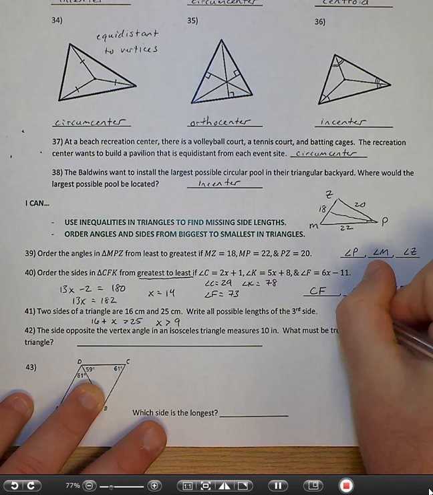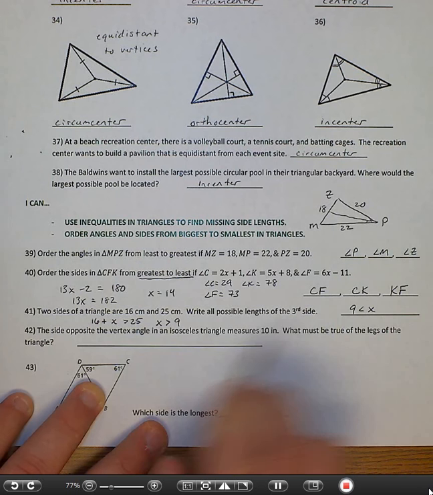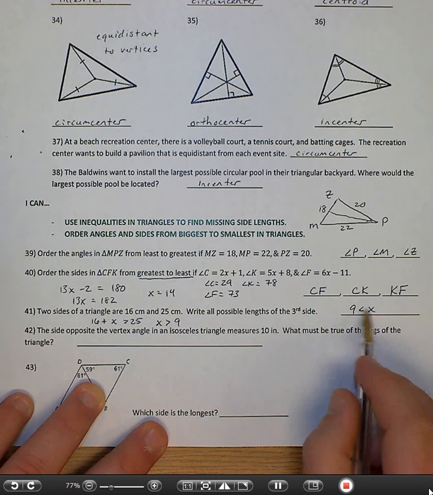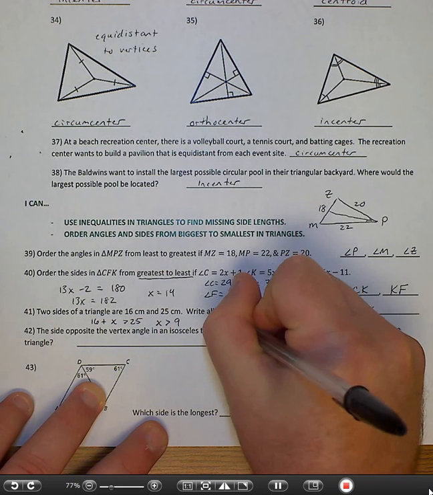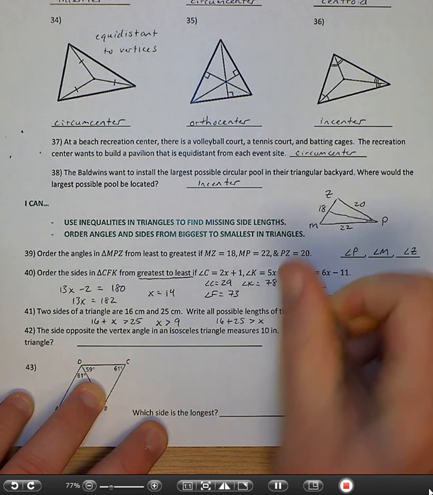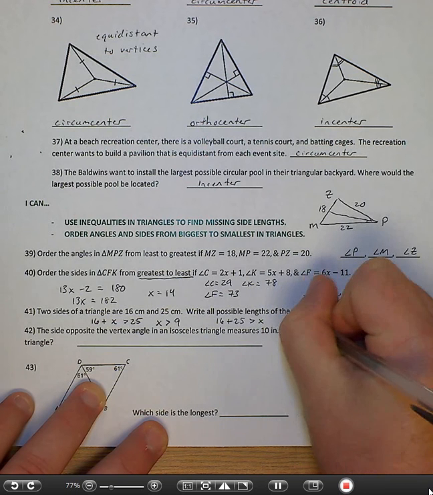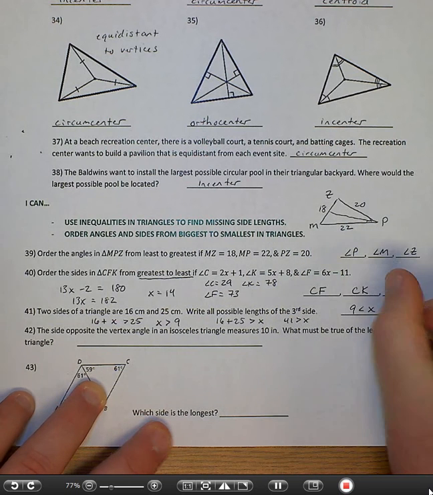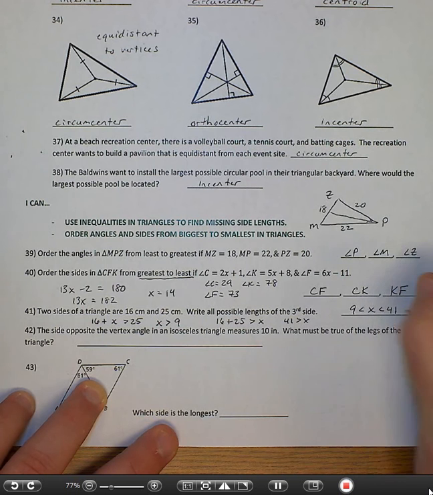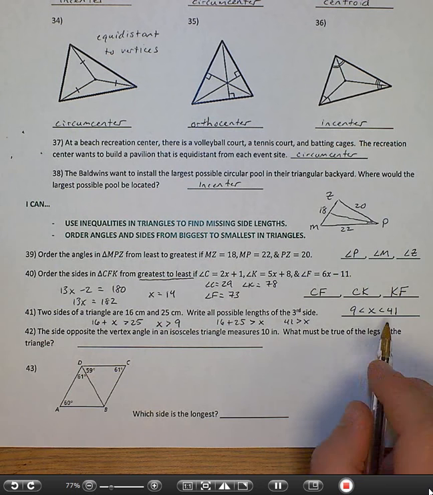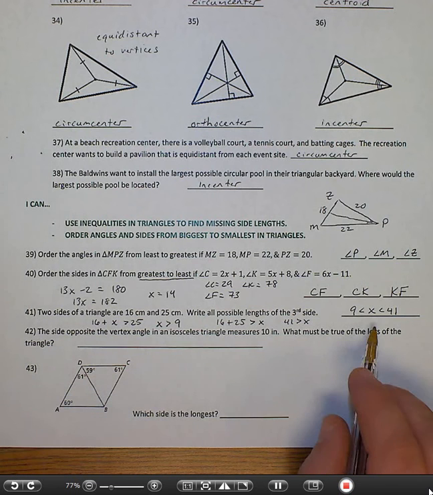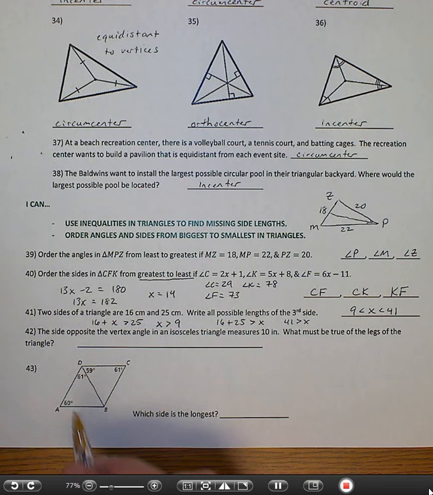So I'm going to rewrite that this way. Notice that's the same thing. It's eating the x. But what if x were bigger than 25? Well, then 16 plus 25 would have to be bigger than x. 16 plus 25 is 41. So x would have to be less than 41. So anywhere between 9 and 41. It could not be 9 and it could not be 41, but anywhere between 9 and 41 could be the length of the third side. Okay? There is a quicker way of doing that, but that's the explanation.